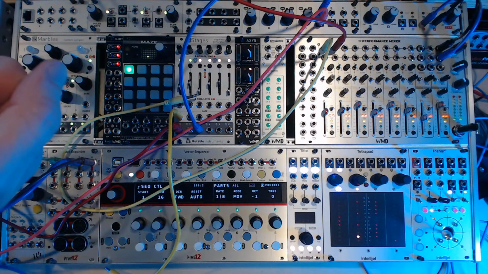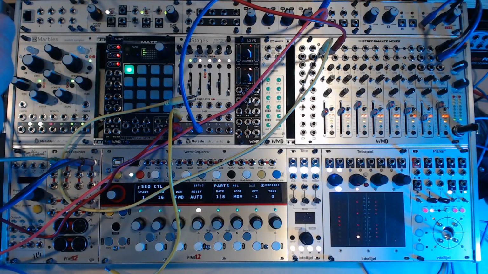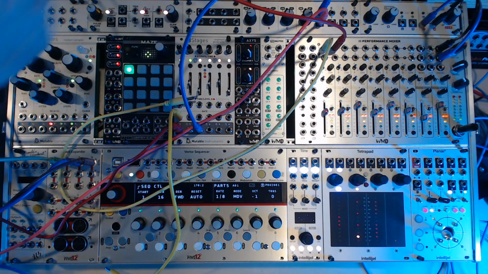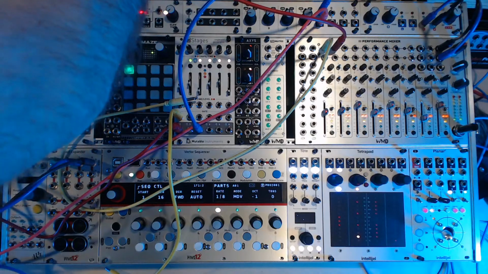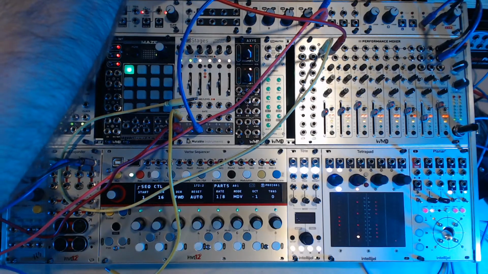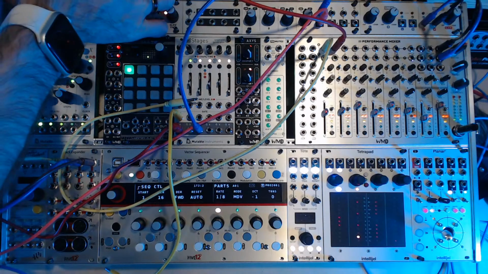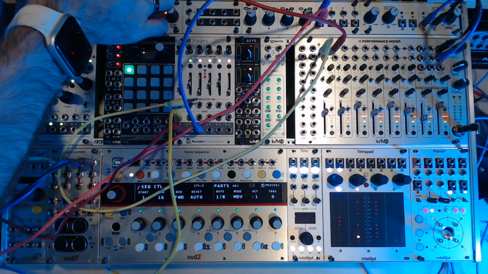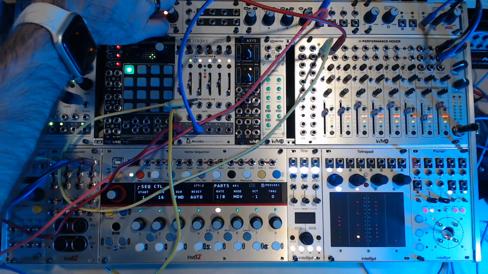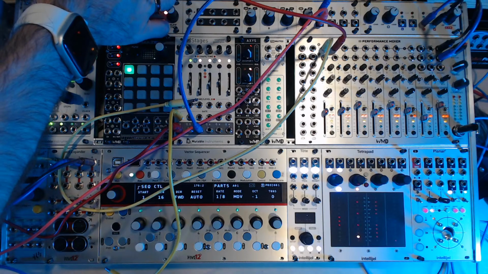Very weird. I used this pedal just the other day, and it definitely did lo-fi-ness, so I don't know what's going on. Yeah, if anyone has any idea, feel free to let me know.